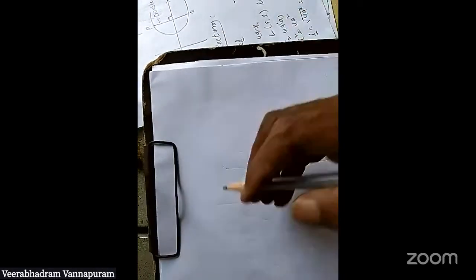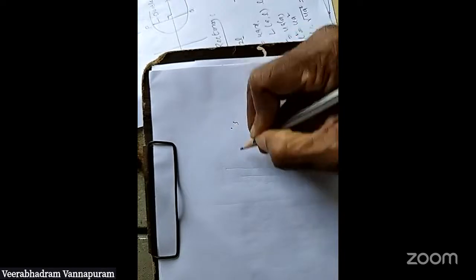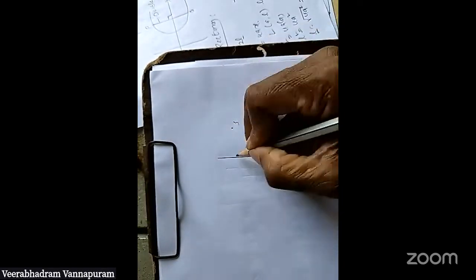Next. So there are various forms of the parabola. We already discussed the definition of the parabola. That is, S is a fixed point and L is a fixed line.